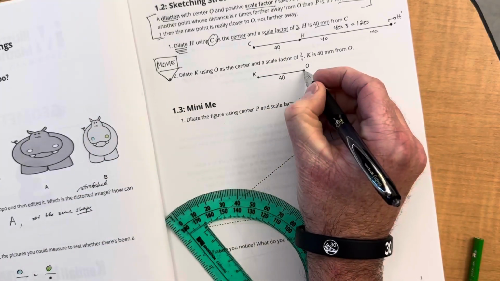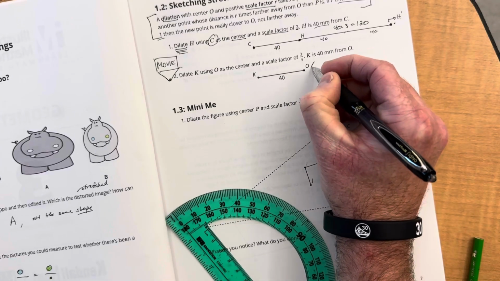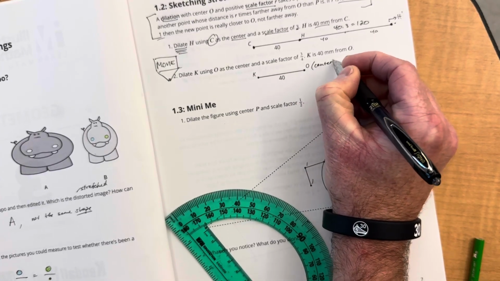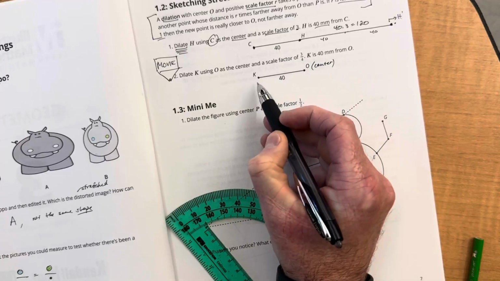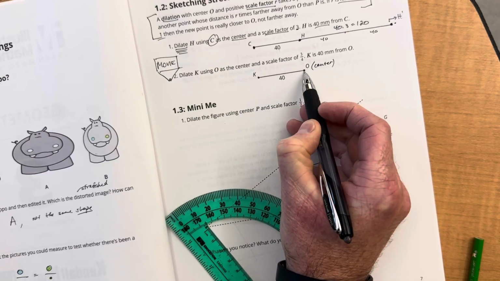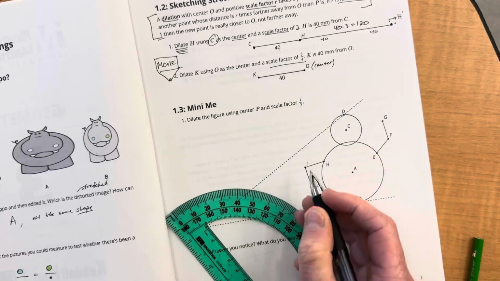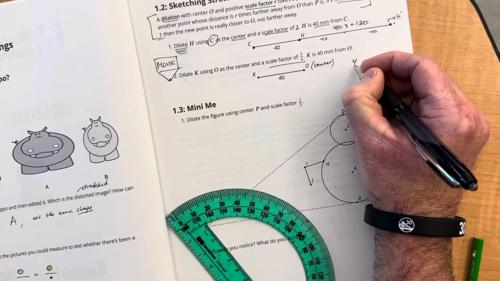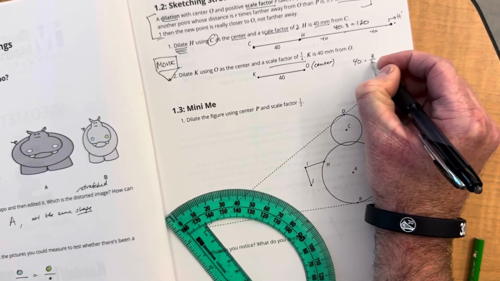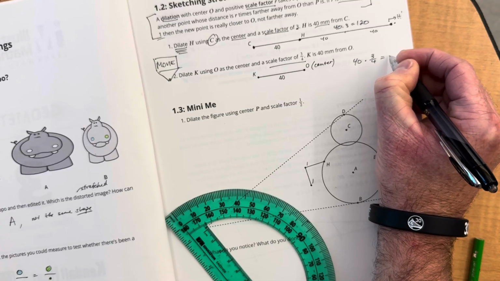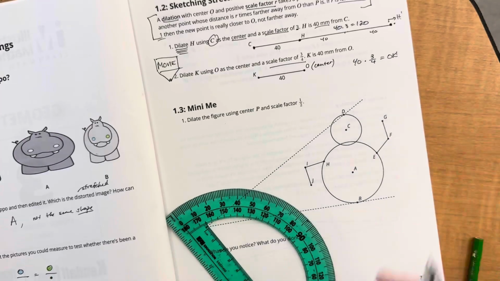All right, dilate K using O as the center, scale factor of 3/4. So this time O is the center, meaning it stays put. K is 40 away from O, but the scale factor this time is 3/4. So you have to say 40 times 3/4 equals OK prime.